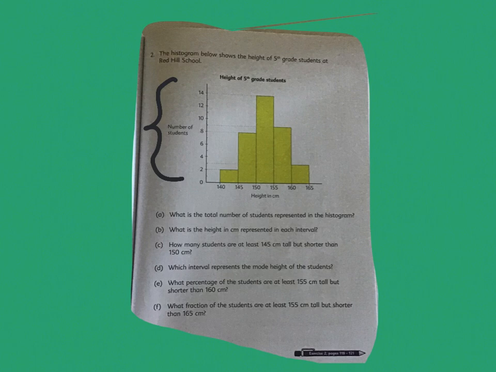What is the total number of students represented in the histogram? So it looks like we have 2 students, 8 students, 14, 9, and 3. A total of 36. What is the height in centimeters represented in each interval? Between 140, 145. Looks like that would be 5 centimeters. How many students are at least 145 centimeters tall but shorter than 150? If you go up there, it's 8.